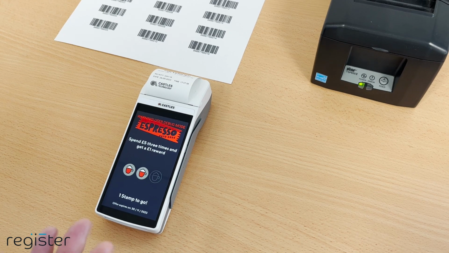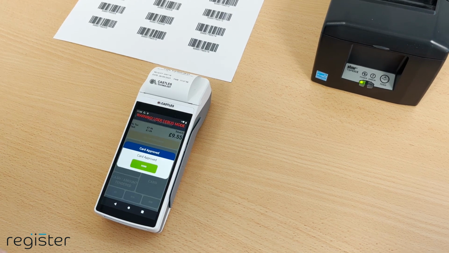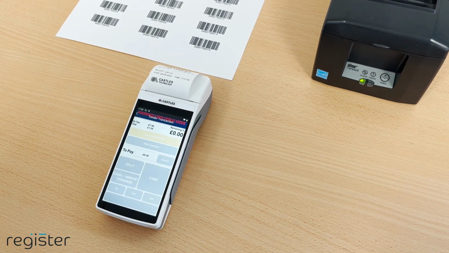Now you can see we've got an integration here with our partner's payment loyalty, and this is basically putting a virtual stamp on every purchase over £5, and if I get 3, it's going to give me £5 back in the basket. It's a very neat, well integrated loyalty solution. So I'm going to say yes, the card's approved.